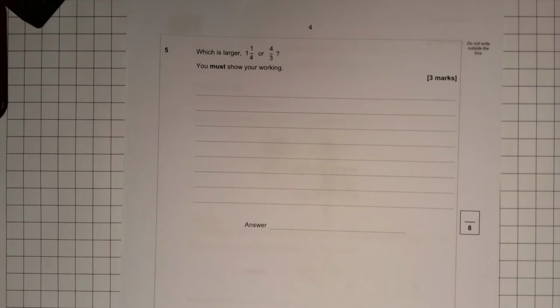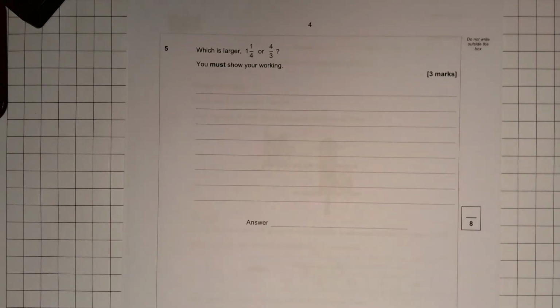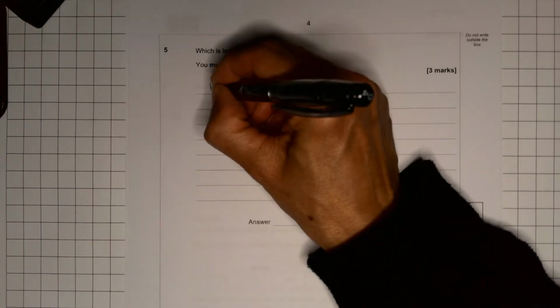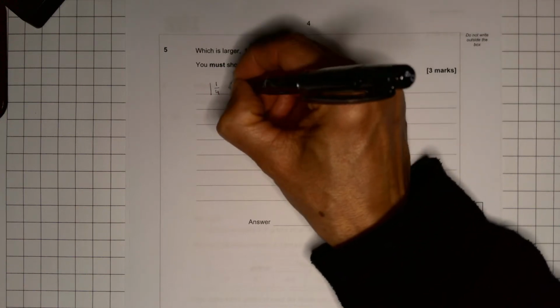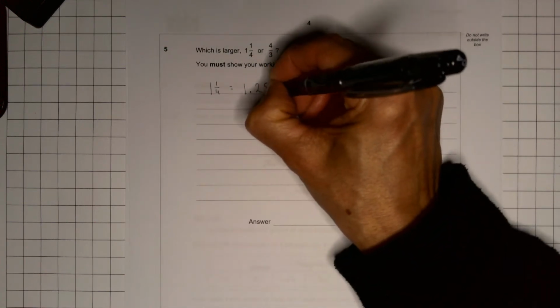Question number 5 says, which of these is larger? You must show your workings. So this is where, if you remember some of the things like a quarter, what is a quarter worth? A quarter is worth 0.25, so I can write that as 1.25.